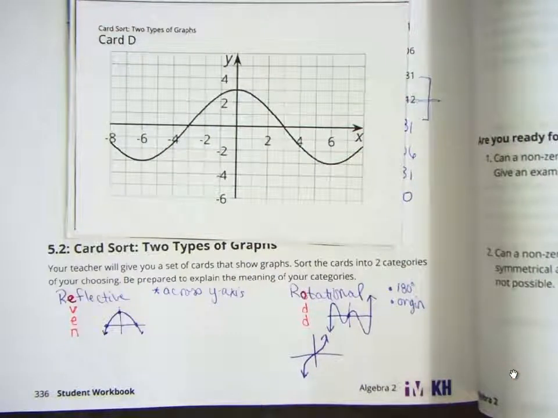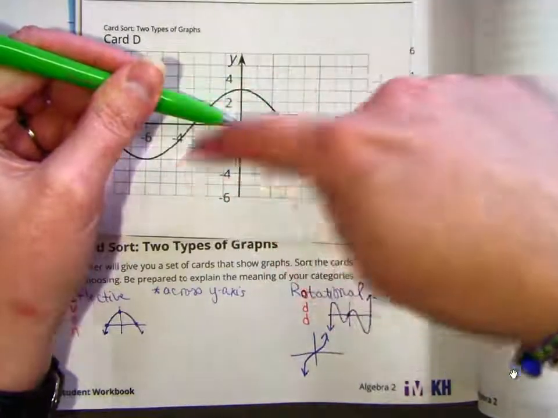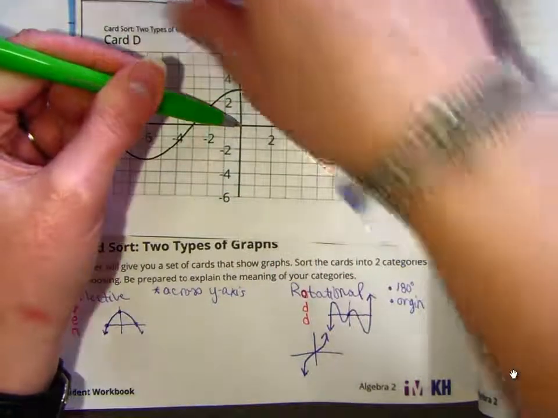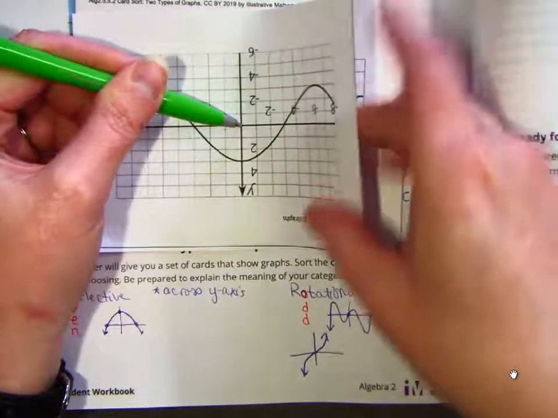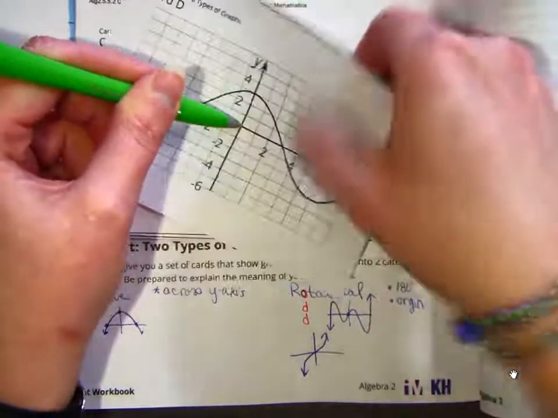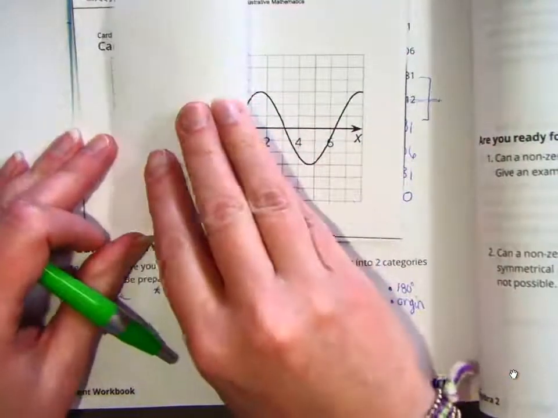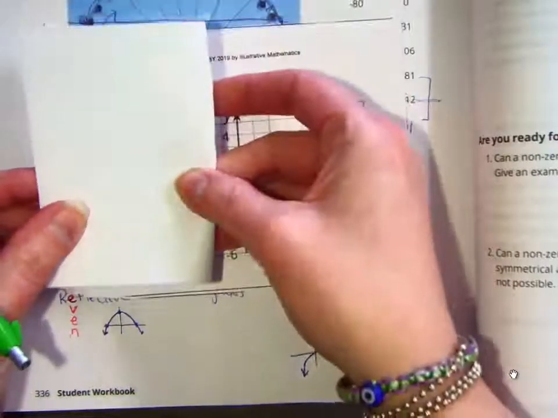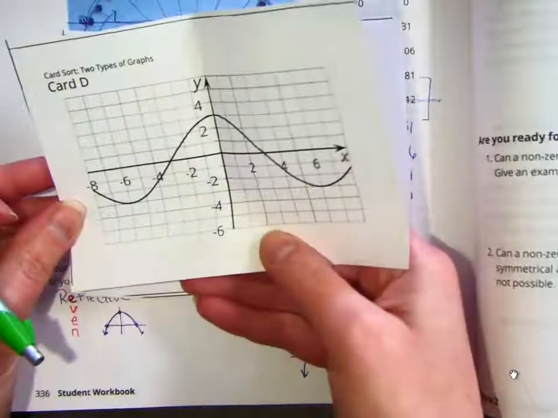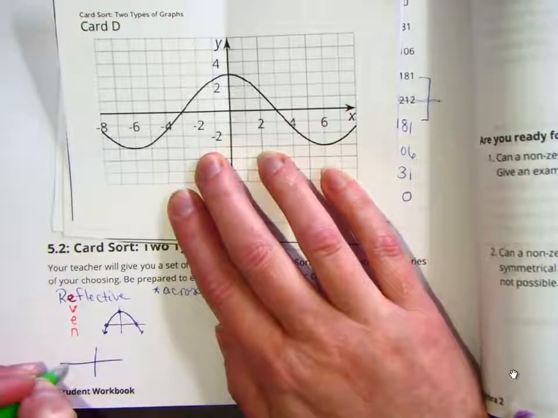Graph D. Well, if I spin this one around, it's going to look very different. This looks almost like a letter W. If I try to spin this 180 degrees, it's more like a letter M. So that's not going to work out very well. What we see instead is that this is reflective symmetry. I can fold it in half and see that the two parts are going to line up exactly on top of each other. So a little reflective symmetry here.